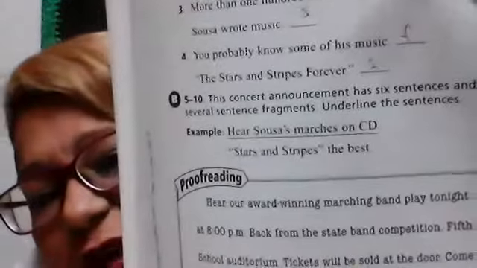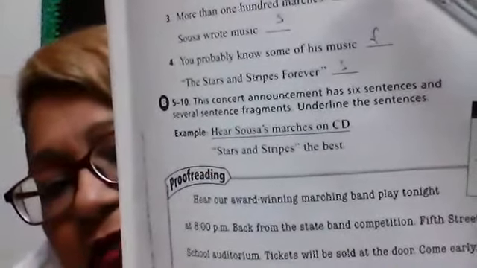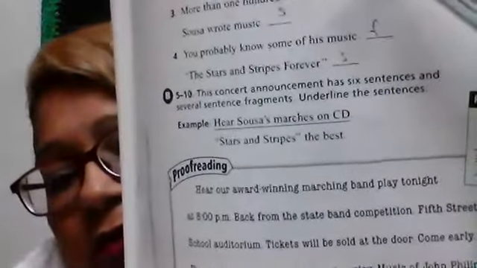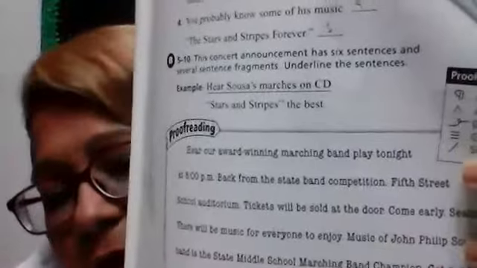Okay, then we have part B. You see part B here? Part B. This concert announcement has 6 sentences and several sentence fragments. Underline the sentences. Okay. Let's read.